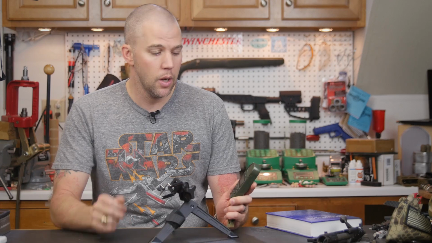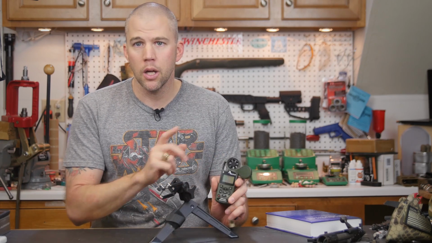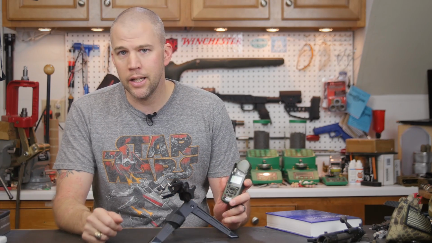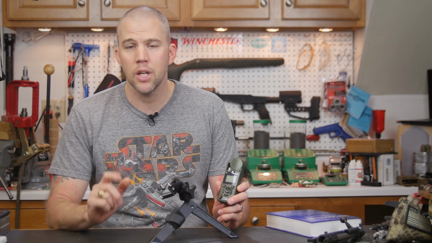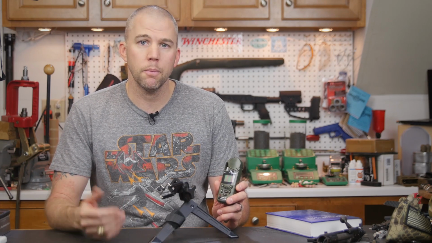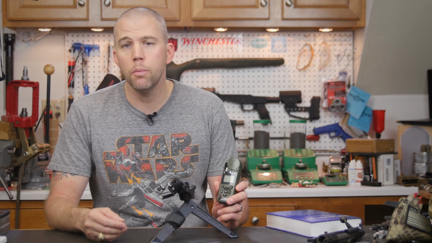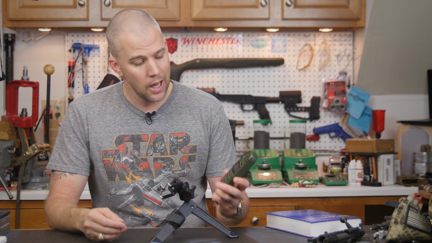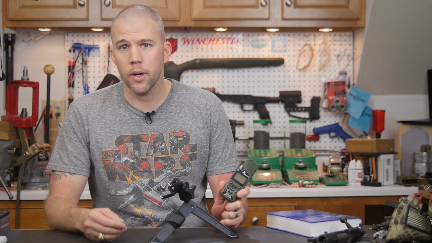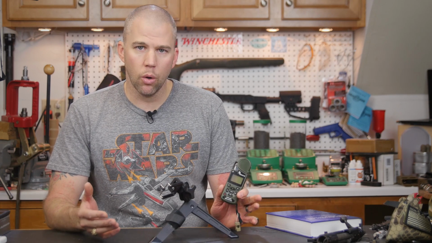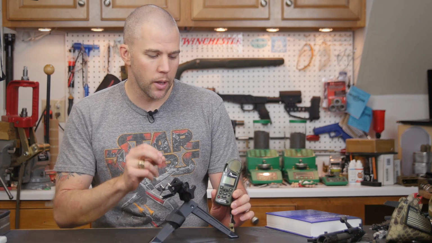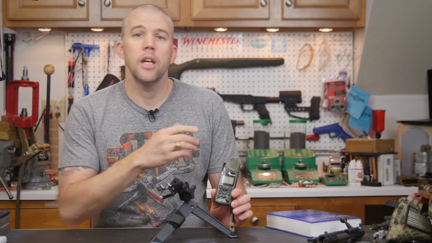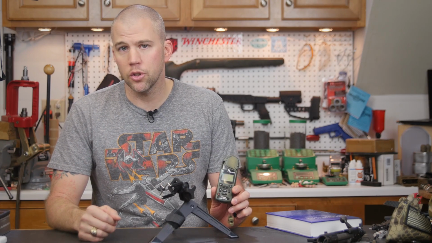For those of you guys that don't know all the cool stuff it can do, it is not only a wind meter, but you can input your gun data and your muzzle velocity in here. It will read the environmental conditions and give you a computation to dial onto your scope to get your round on target. They are incredibly accurate, but as the old saying goes, garbage in, garbage out.